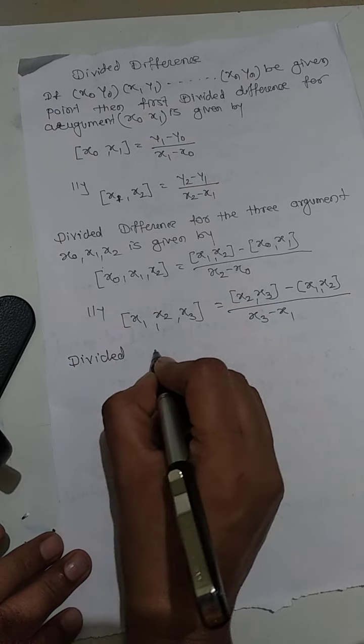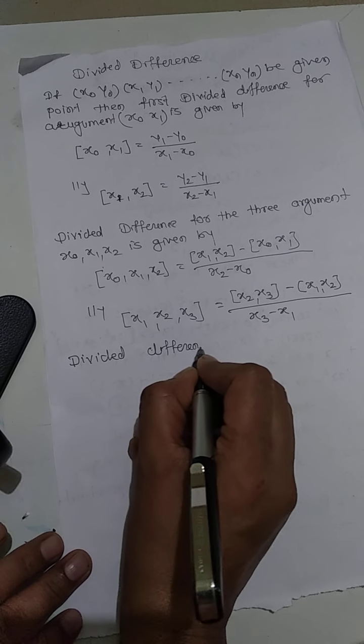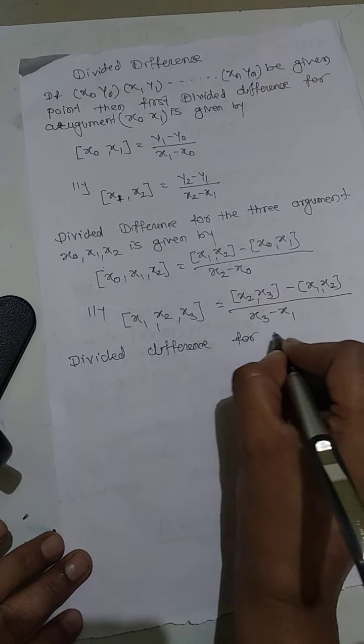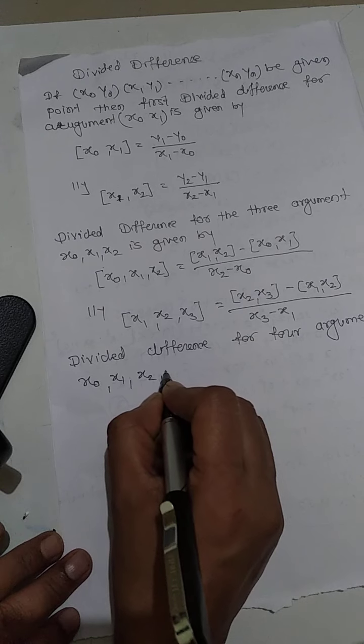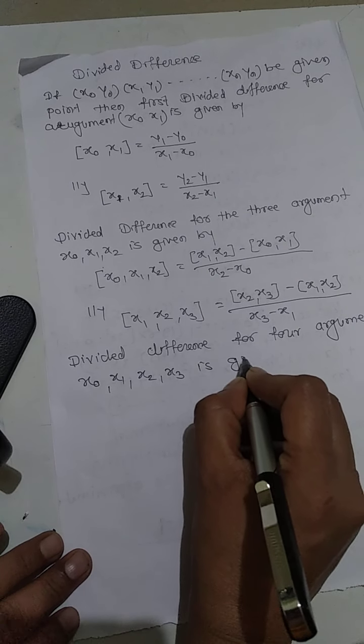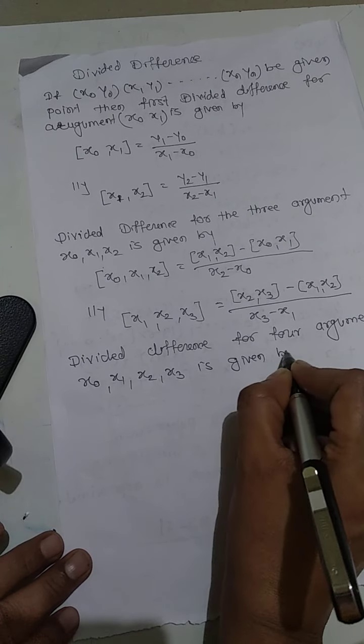The divided difference for four arguments x0, x1, x2, x3 is given by [x0, x1, x2, x3] equal to ([x1, x2, x3] minus [x0, x1, x2]) upon (x3 minus x0).